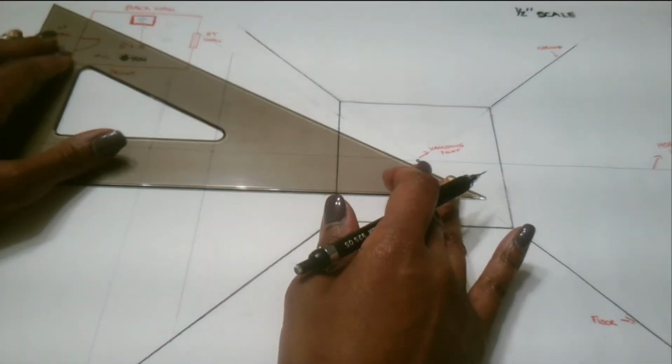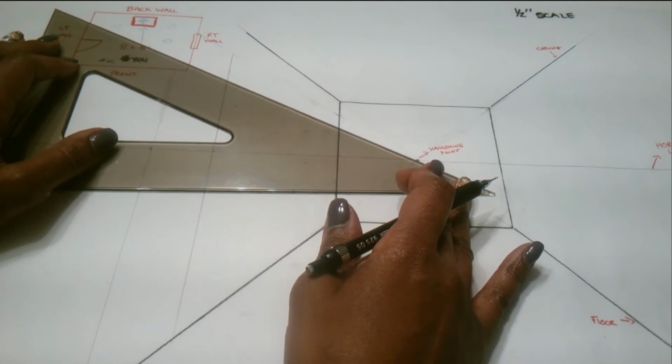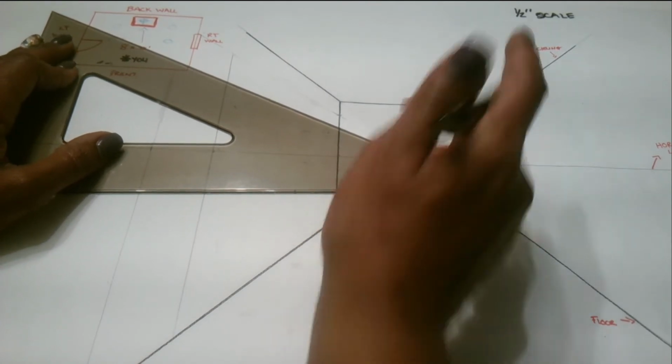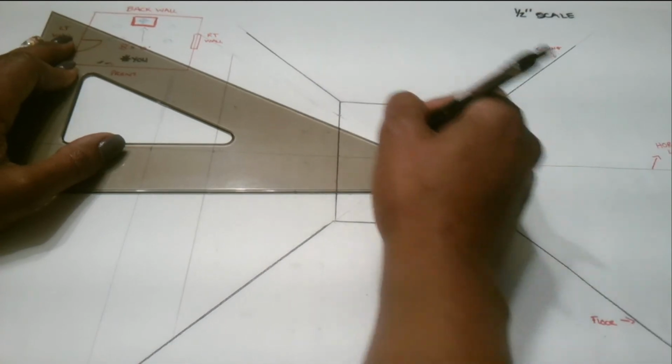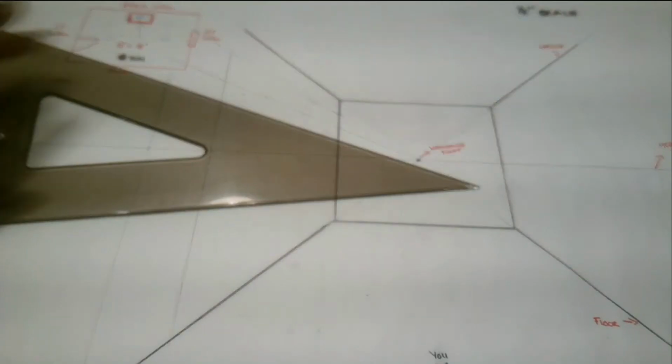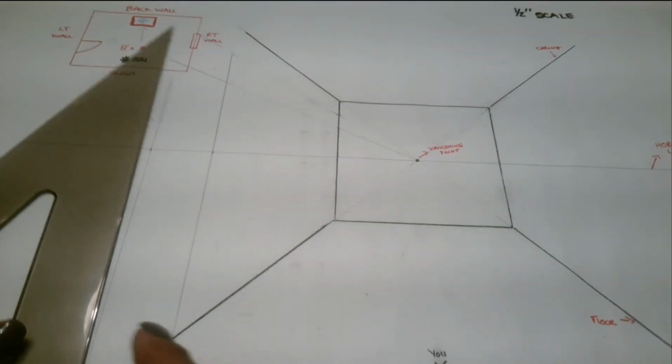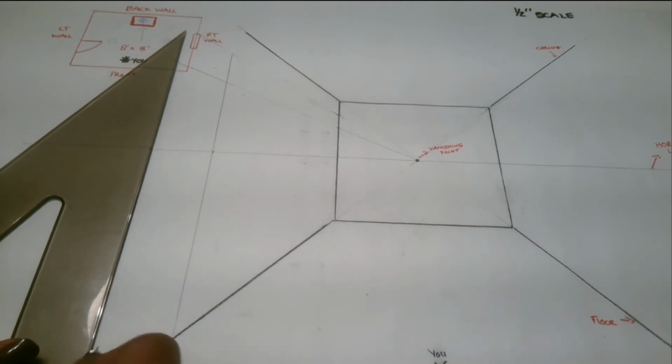And then again, take that vanishing point, line it up. Okay, it still goes into our drawing just a little bit, but not much. Now we have our door height.